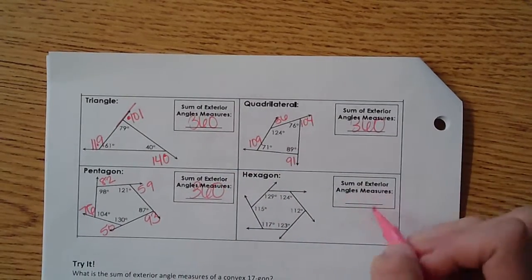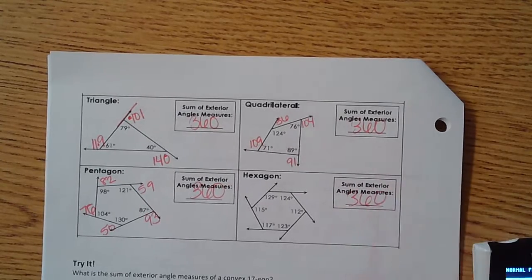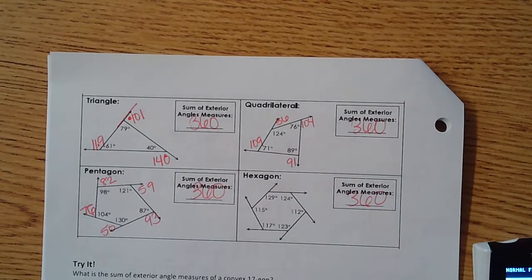If you had to take a guess over here, you would probably get 360, and you are correct. No matter how many sides in a polygon, all of the exterior angles, exterior, outside, will add up to 360, whether there's 3 sides or 103 sides.